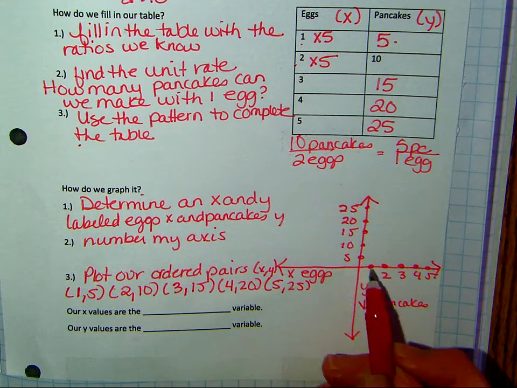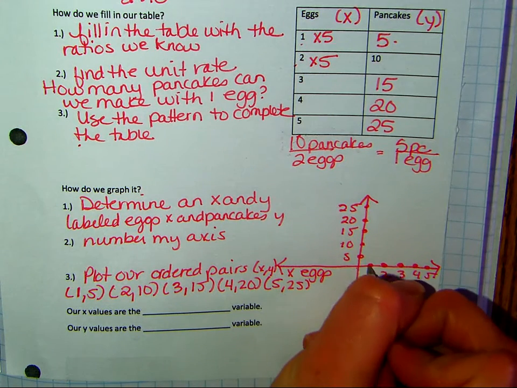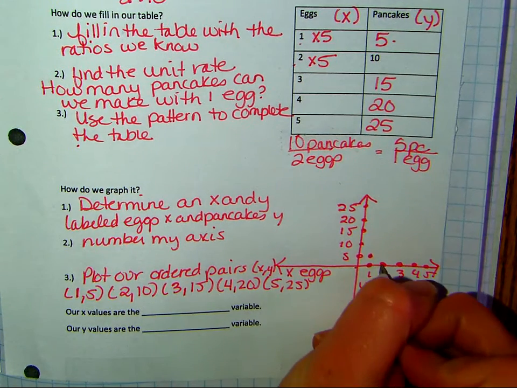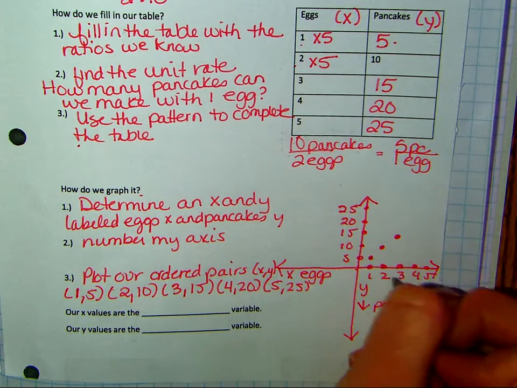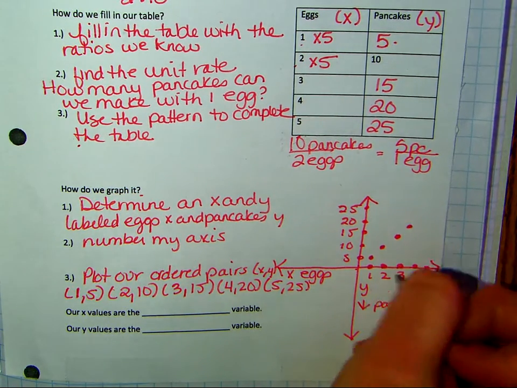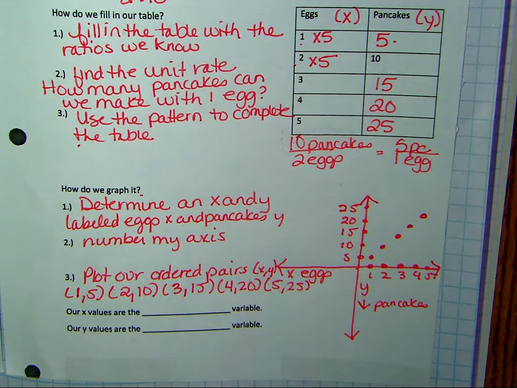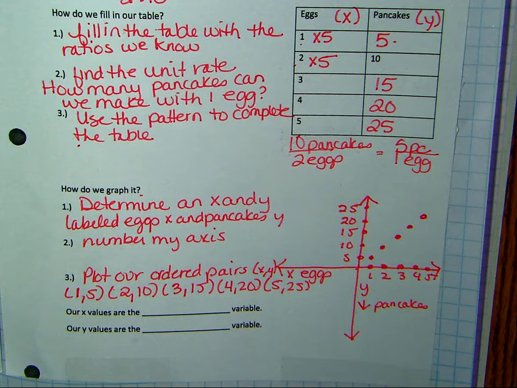Remember, you go over and then up. So I'm going to go over to 1, up to 5. Over to 2, up to 10. Over to 3, up to 15. Over to 4, up to 20. Over to 5, up to 25. And I plotted them all. Over and then up. Over then up.